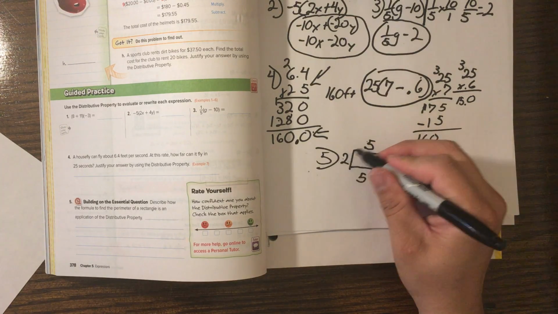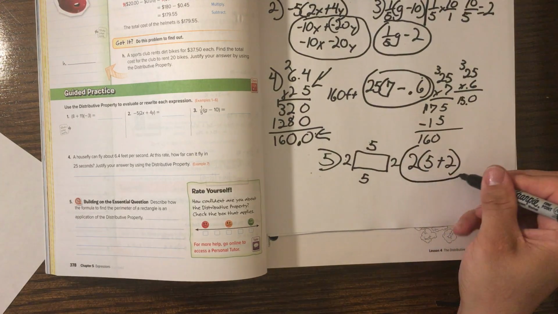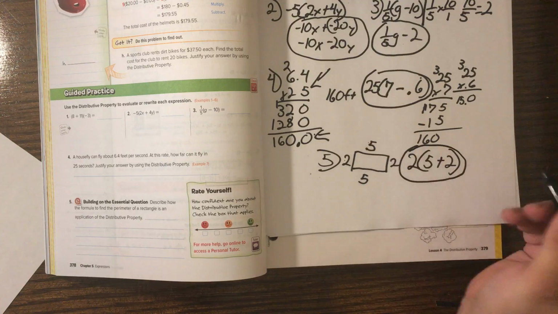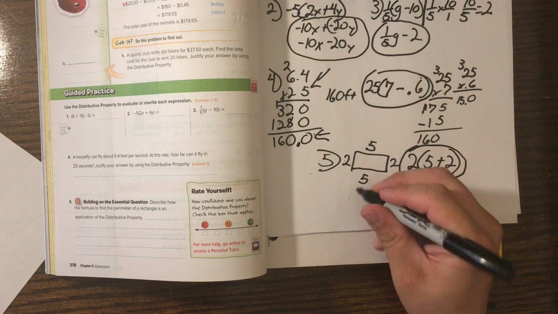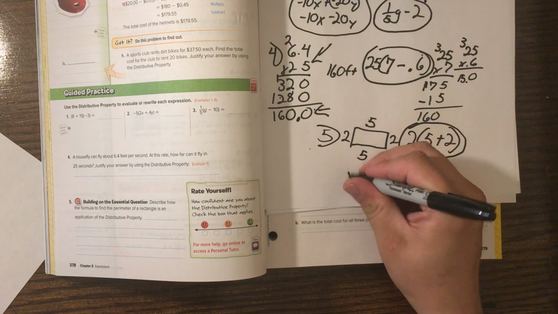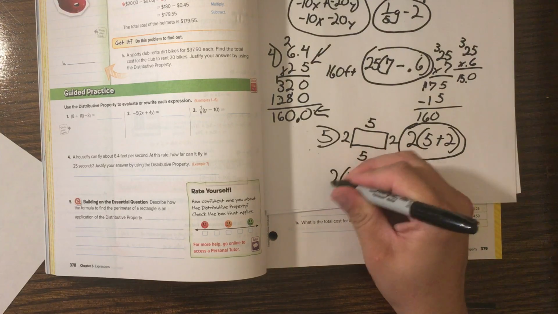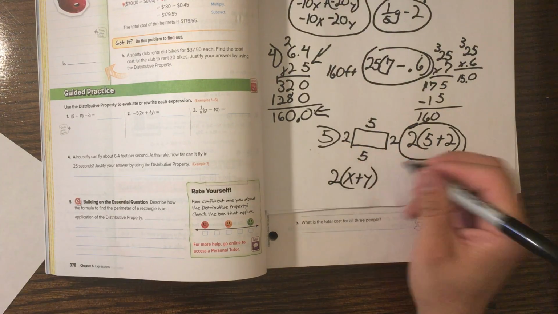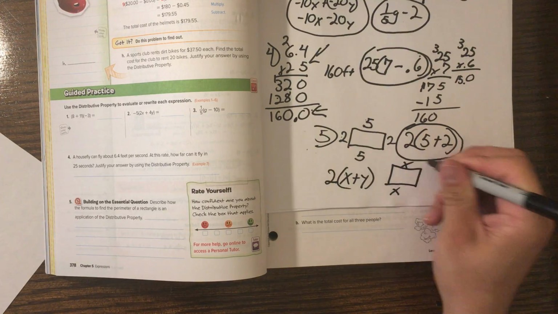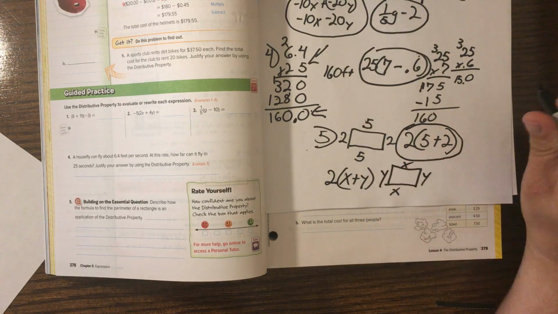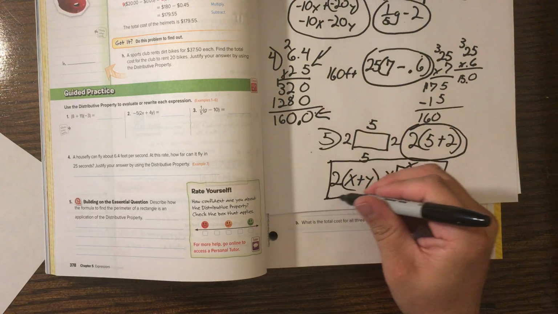Or I could add 5 plus 2 and then multiply that by 2. So I would write that like this. If you wanted to do this algebraically, I could have x plus y times 2, which would be great. And then if I was drawing my rectangle like that, one side would be x and the other side would be y. So this will be a great answer for number 5.